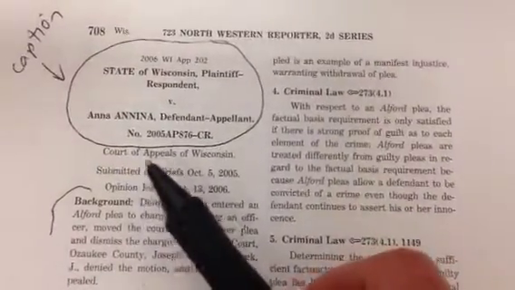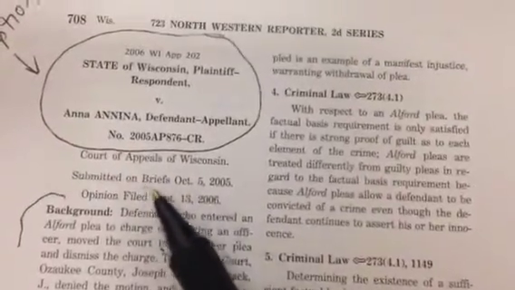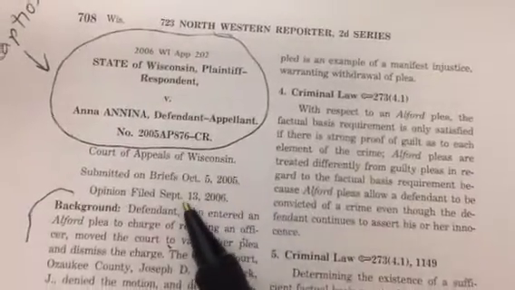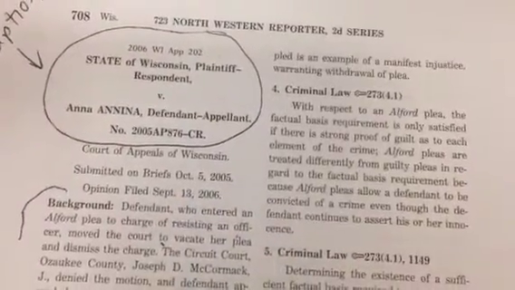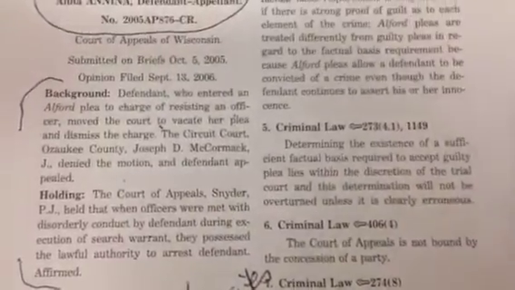Below the caption, you'll see which court decided the case, the Court of Appeals of Wisconsin. It tells you how this case was decided on briefs, on the written materials, when it was submitted, and when the opinion was filed.